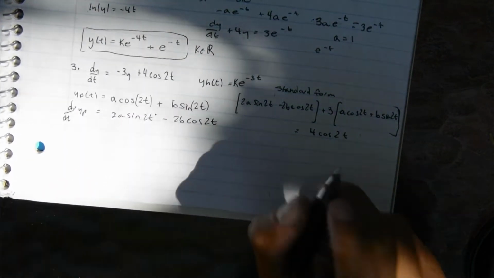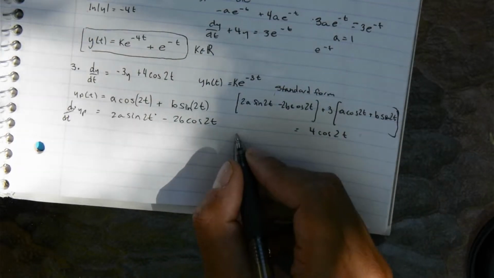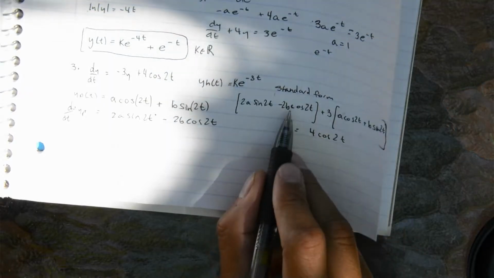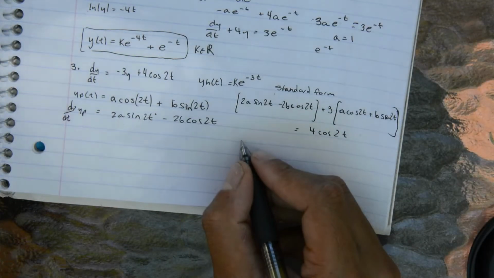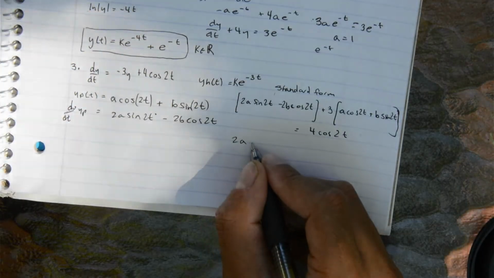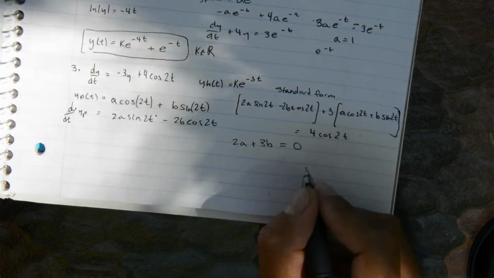So then we're going to get a system of equations whereby the coses need to stay, but the sines, so we have 2a plus 3b is equal to 0.